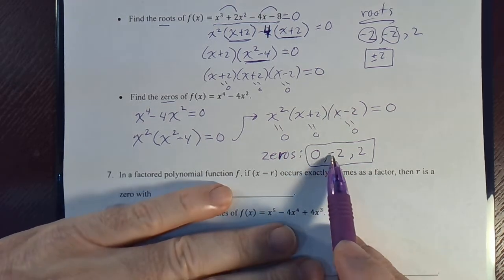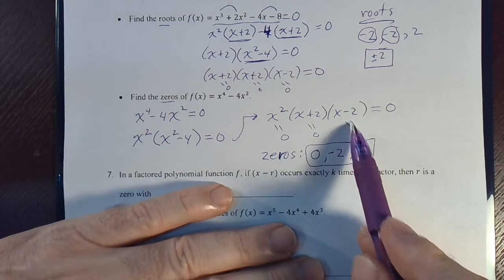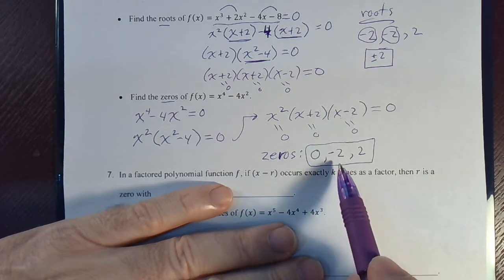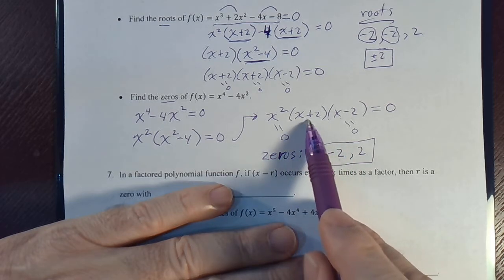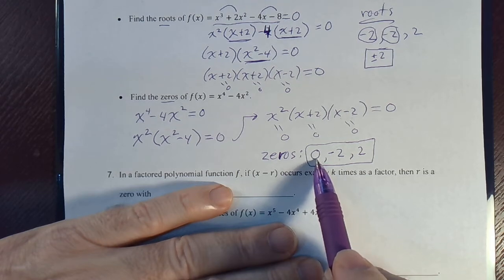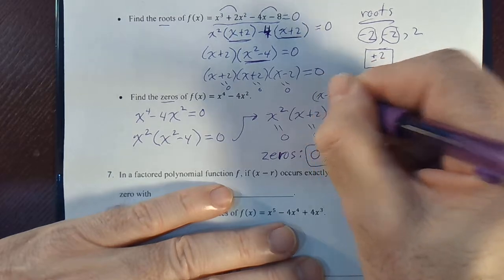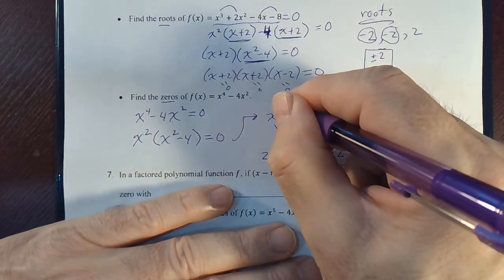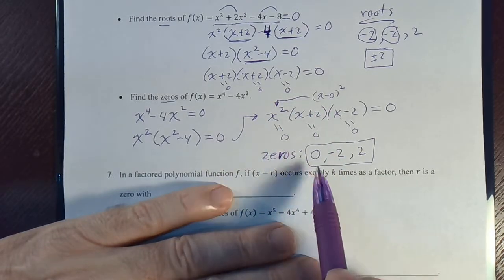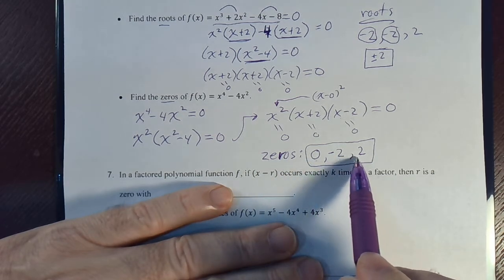And since I'm getting right into the multiplicities, let's take a look at these again. The multiplicity of 2 is 1. It only showed up once as a factor. The negative 2 came from this, and this factor only showed up one time. But 0 came from this factor. And if you wanted, you could write x minus 0 squared in place of x squared. And that means it showed up twice, the exponent here. So the multiplicity of 0 would be 2. The multiplicity of each of these would just be 1.